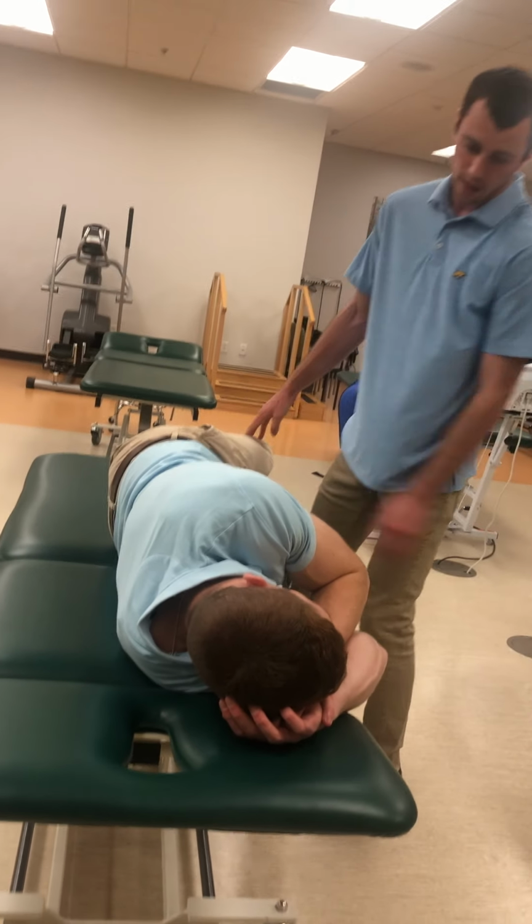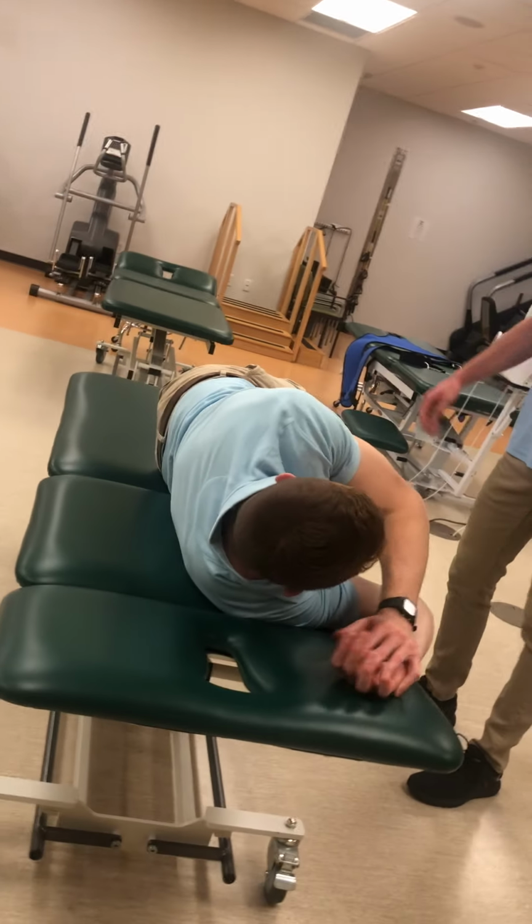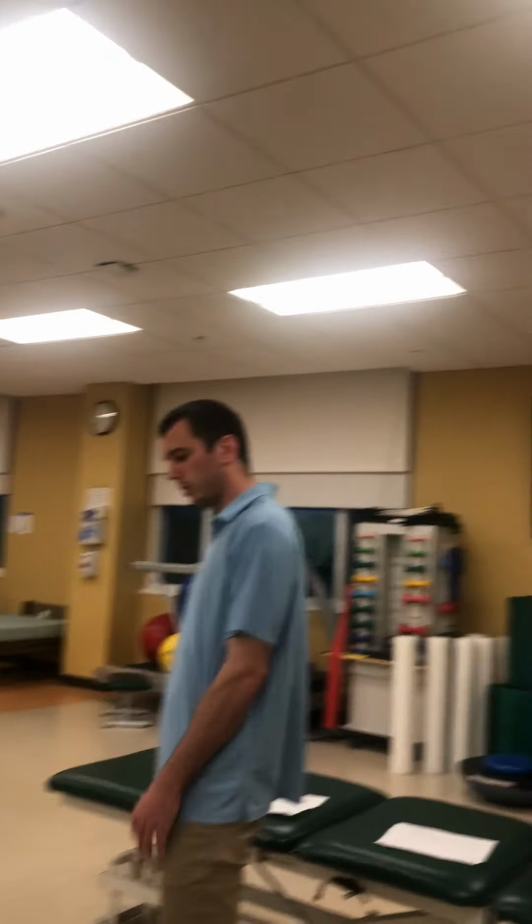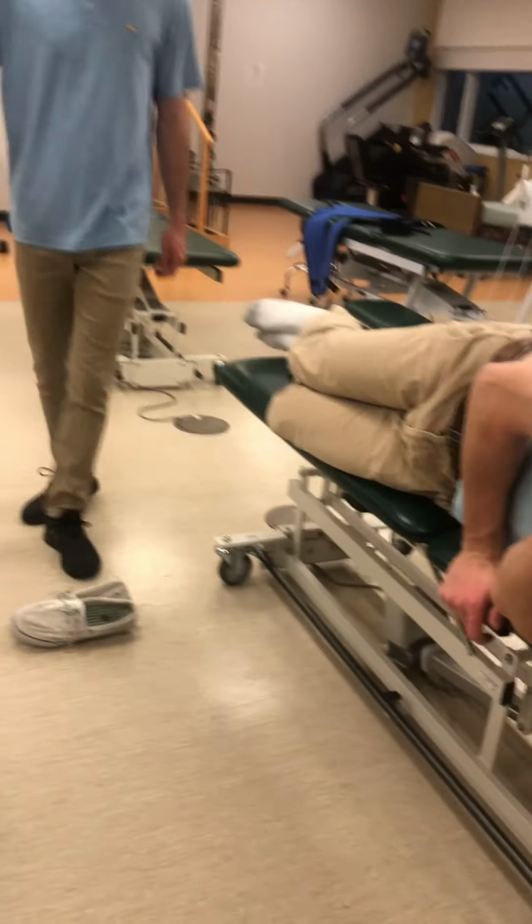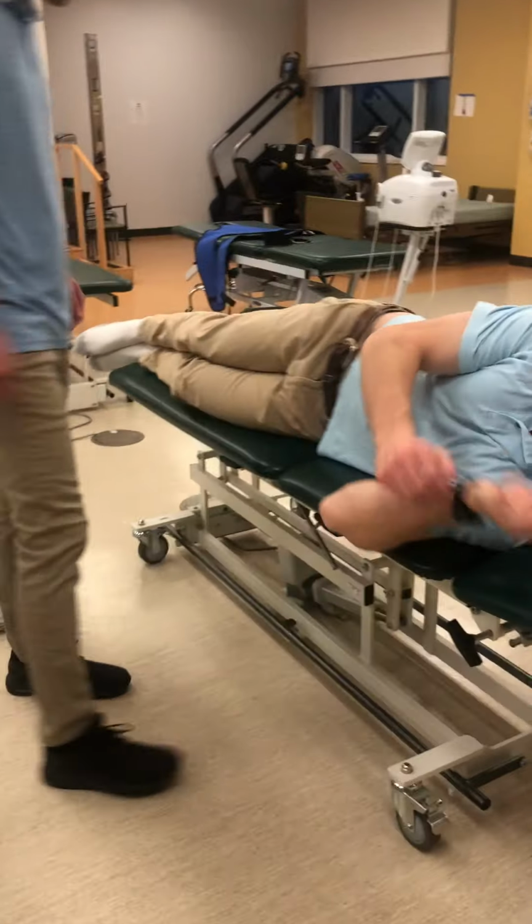Did it get better towards the end or the same? It was about the same. About the same, okay. So he's also having some pain with side bending on the left, so I'll have you go ahead and flip over too. And I'll assess his side bending on the right side also.